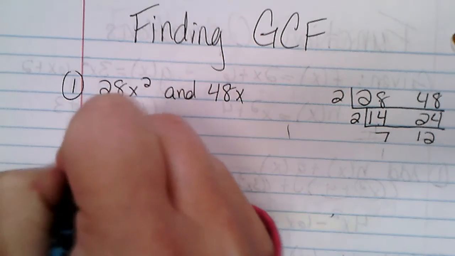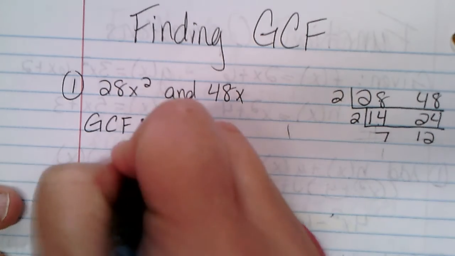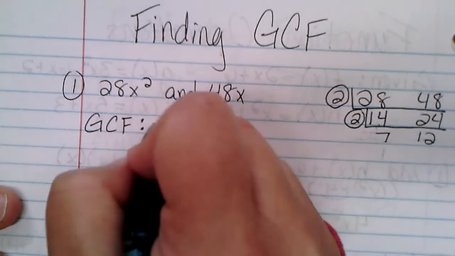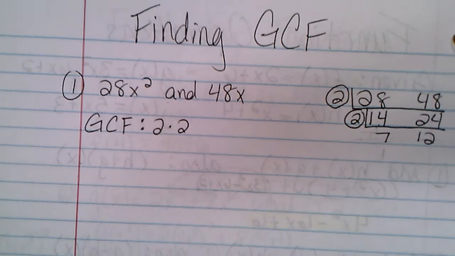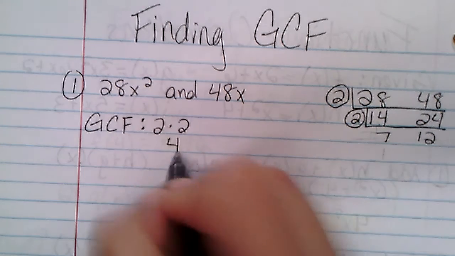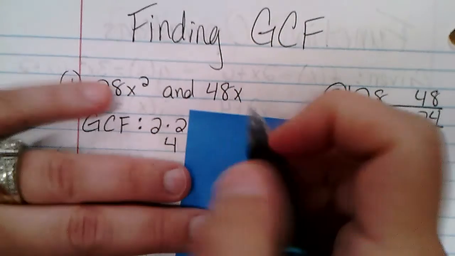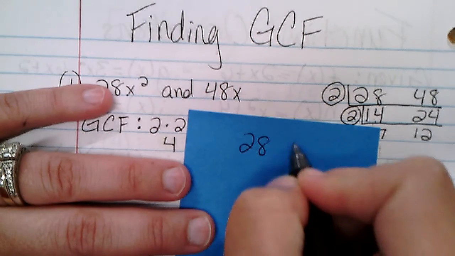So to get my GCF, I'm going to take the numbers I divided out, the 2 and the 2, and multiply those. So 2 times 2 is 4. So the greatest common factor of those two numbers is 4. Now you may have been sitting there thinking the whole time, Miss Bowling, 4 goes into 28 and 48. Why did you not start with 4? Which I could have absolutely done. Watch what would have happened if I had started with 4.